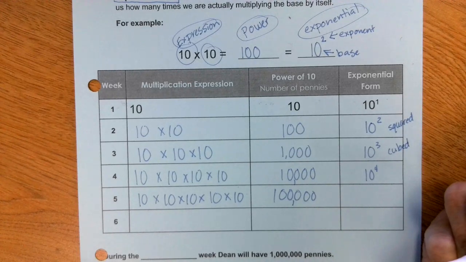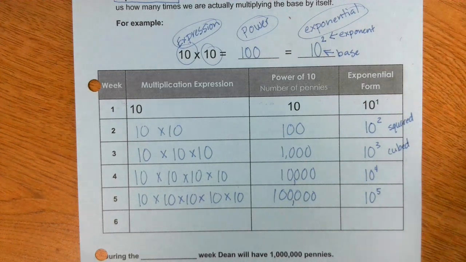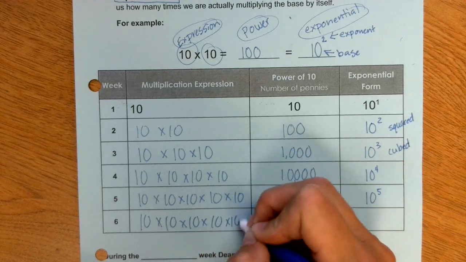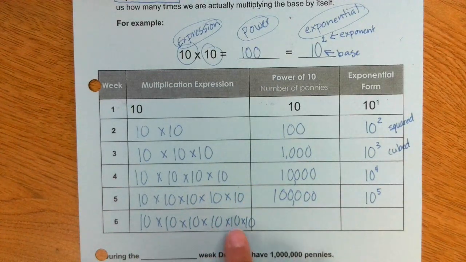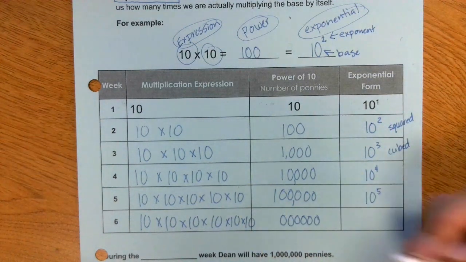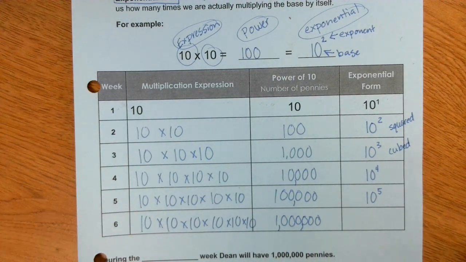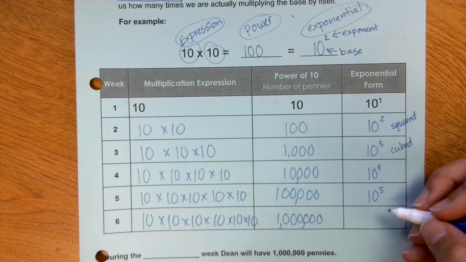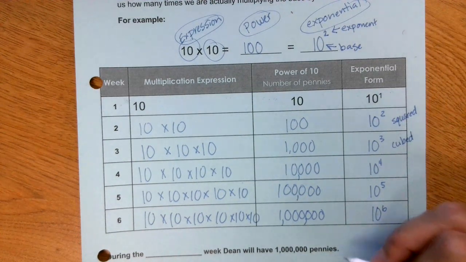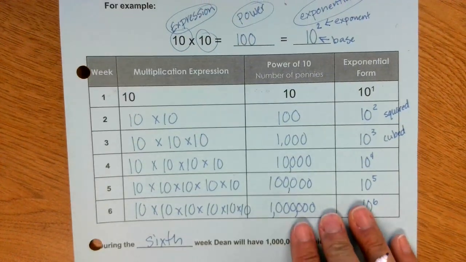Now we're at 100,000, right? And that's 10 to the power of 5. And then 10, 10, 10, 10. Run out of room here. So we have 1, 2, 3, 4, 5, 6 on that 6th week. Right? So now we're at 1,000,000 pennies. So it's all those zeros, you could write 10 to the 6th power. So during what week will he have 1,000,000 pennies? It would be the 6th week. 6th week he would get there.